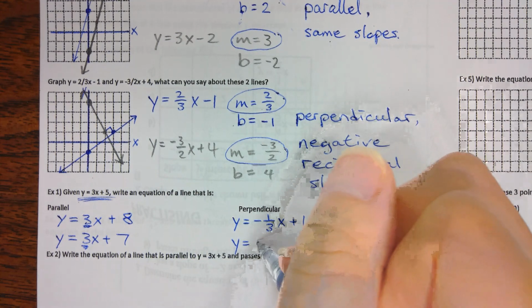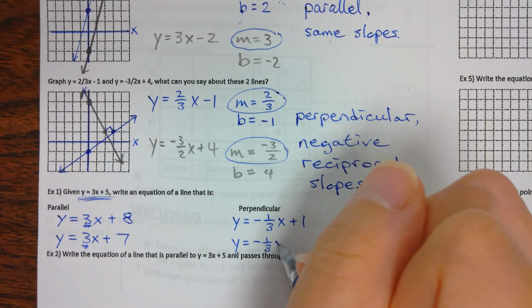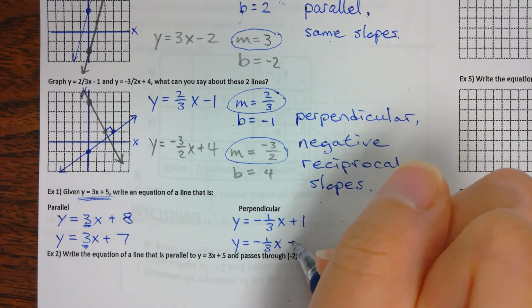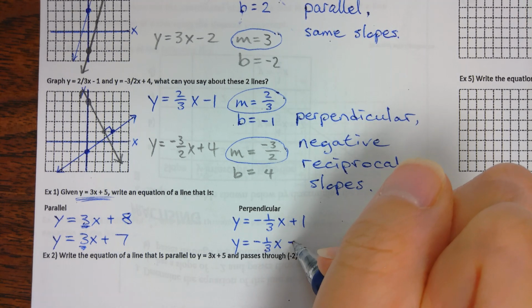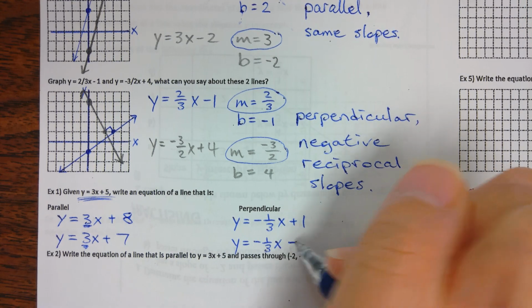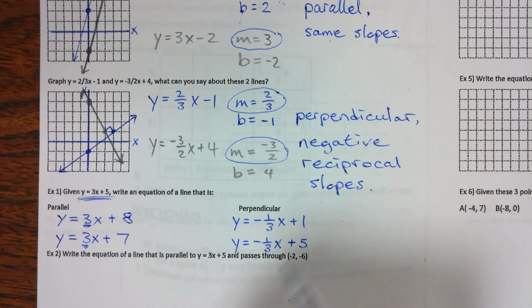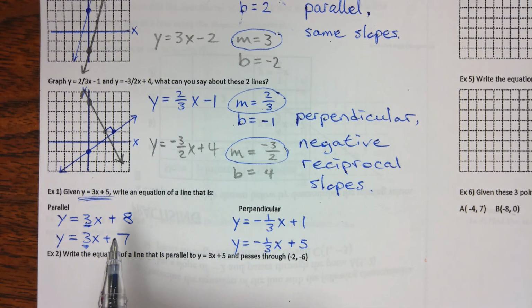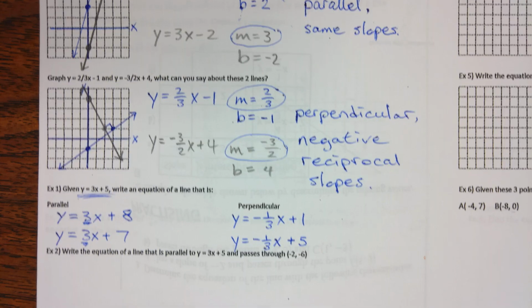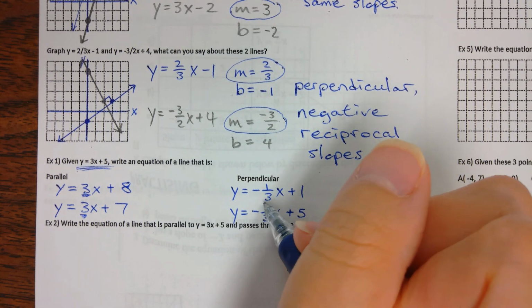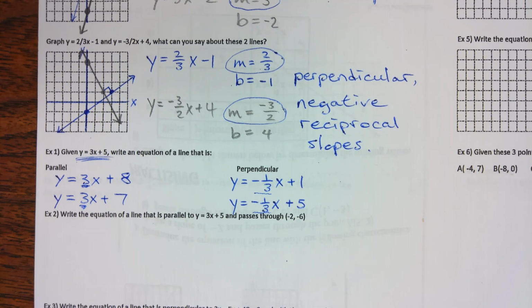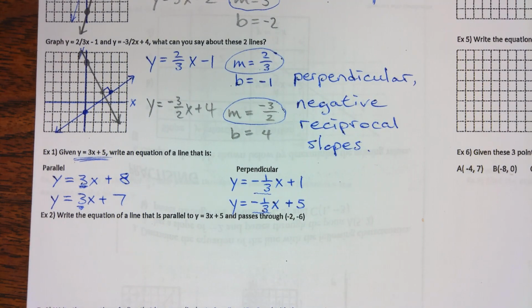Y equals negative 1 over 3x plus 5. Can I have the same y-intercept for perpendicular? Yes. I can have the same y-intercept for perpendicular. I cannot have the same y-intercept and slope for parallel. All of this works as long as the slope is the negative reciprocal.